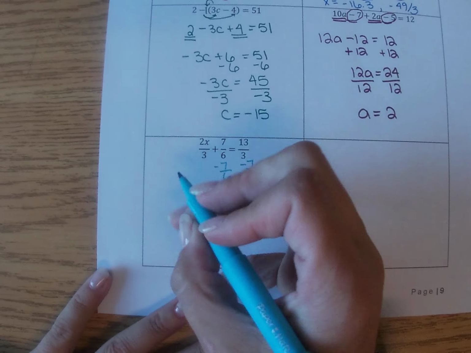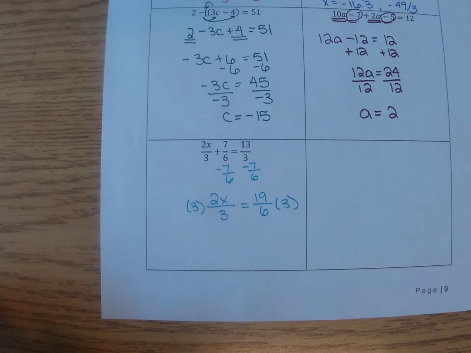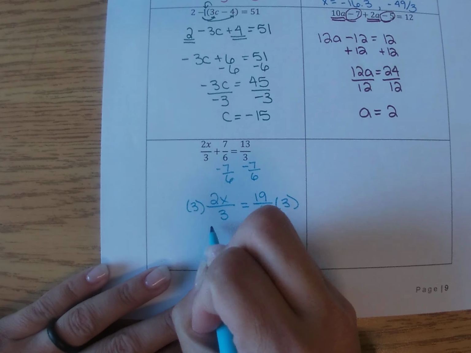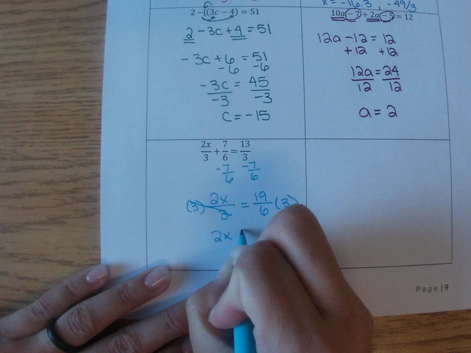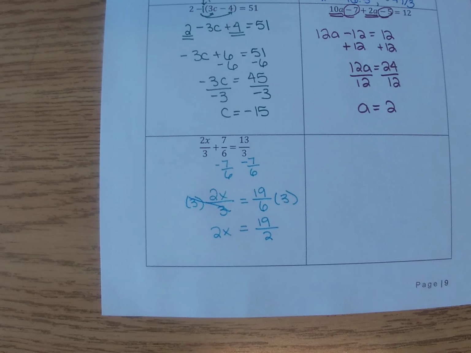Right, then just like normal, we'll undo division with multiplication. Now again, you might need to pick up your calculator and take 19/6 times 3. Those 3's cancel out. That will give us 2x equals 19 over 2. If you're working with a mixed number, you could use a calculator as well. It's all fine.